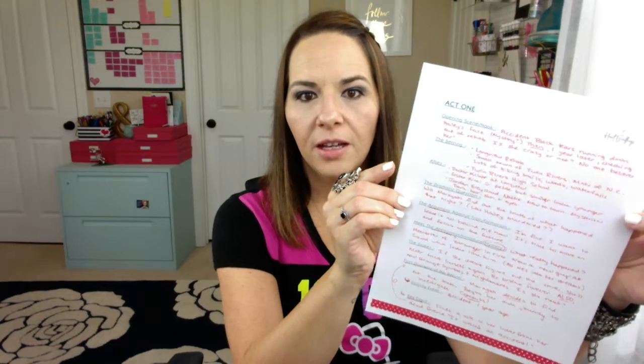So if you have your sheets printed out, then you can follow along with me. Sorry, that's kind of washed out in the light. But if you have your sheets, you can go through this with me now, and then I'm just going to briefly walk you through these elements and explain them in detail. Then I'm going to give you an example and show you how I would fill it out for my book Deep Dark Secrets as an example.